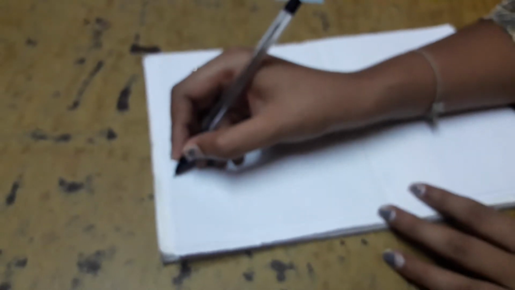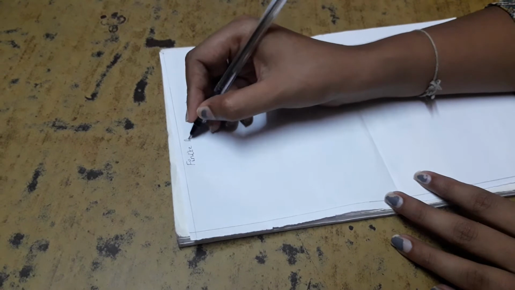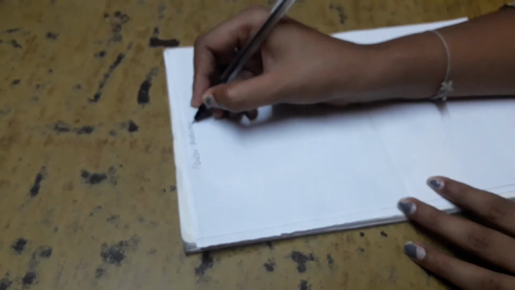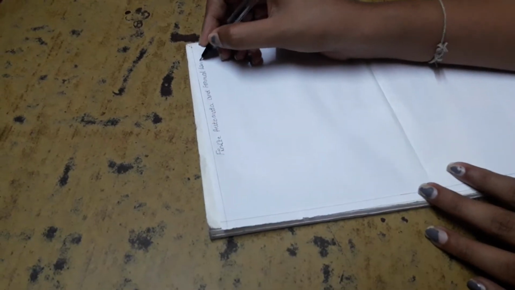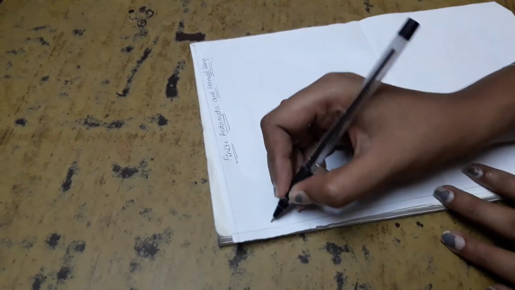Hi everybody, today we are going to discuss the basic concepts of finite automata and formal language. First of all, let us see what is an abstract machine.